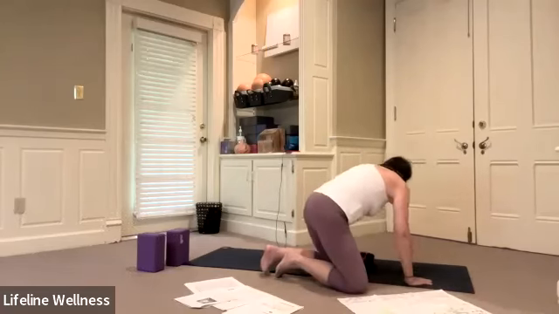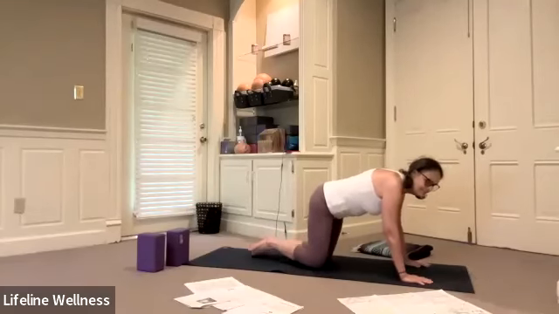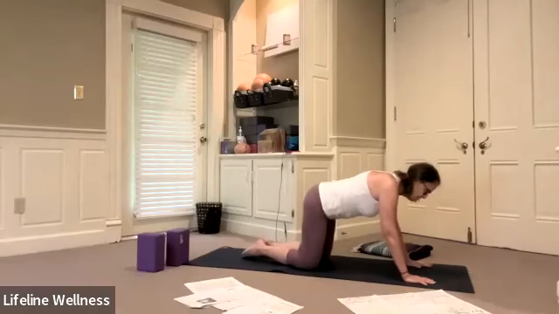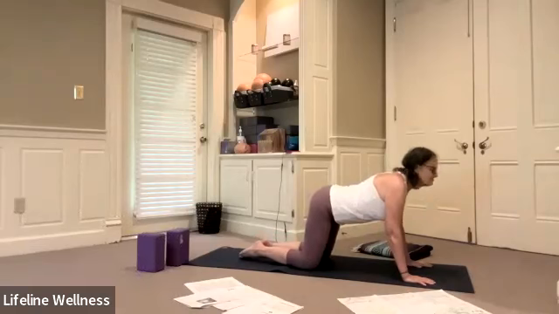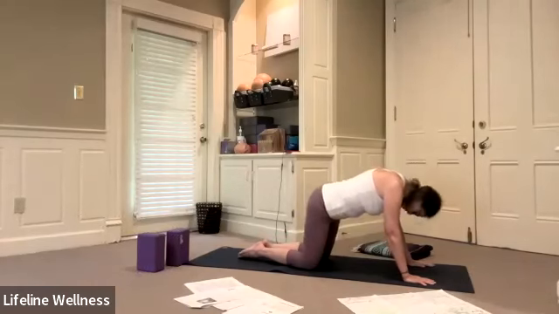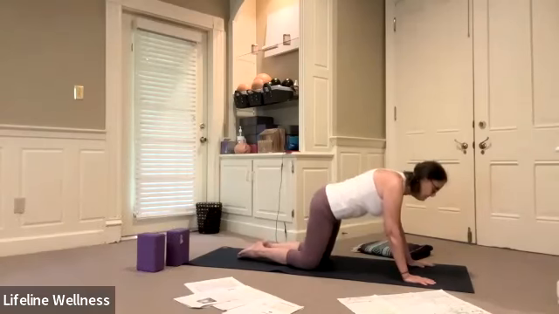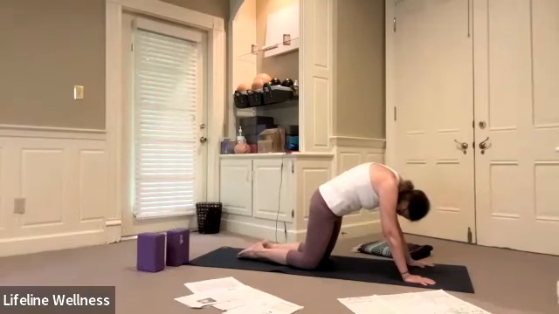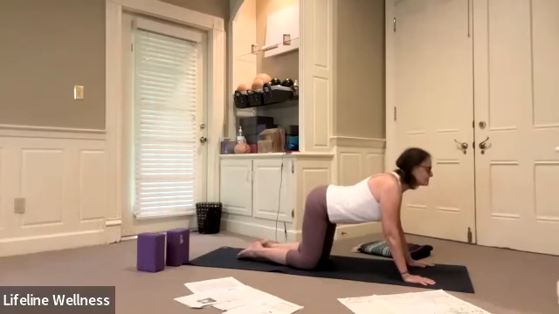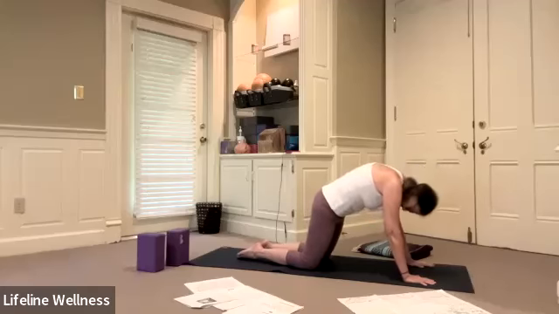Then we'll come to table where we generally start. Do a little cat-cow just to warm up. Often, if we can really dig down, we can demystify our fear. What we thought we were afraid of. Maybe there's something else underlying it.